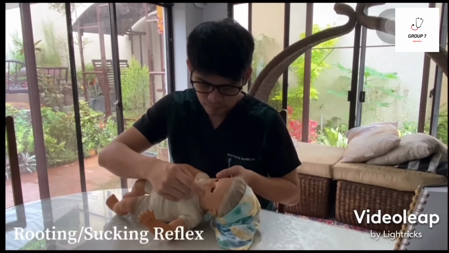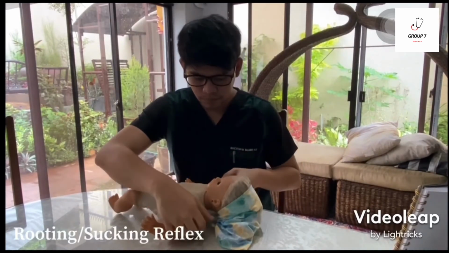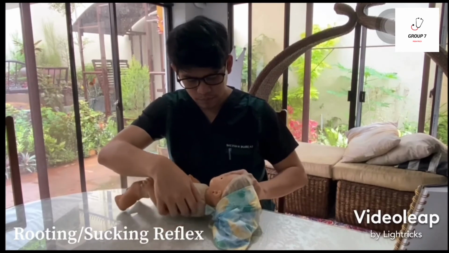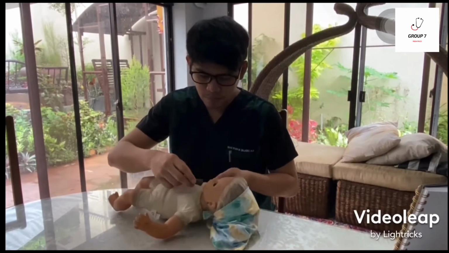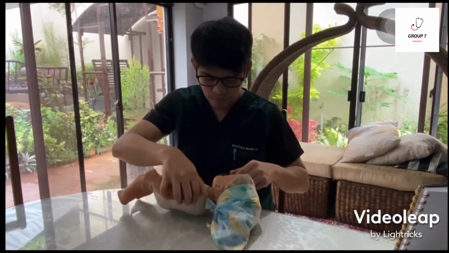In rooting or sucking reflex, we touch or stroke the cheek of the baby near the corner of the mouth. The response is the head turns toward the stimulus. There is also a sucking movement that enables the baby to take their food.